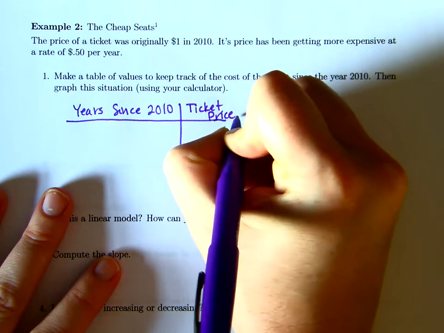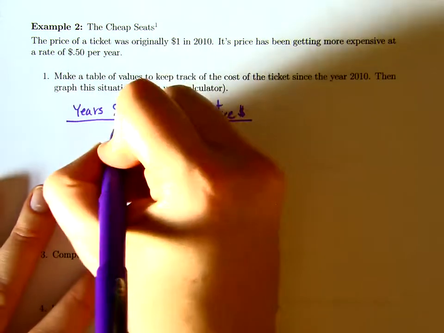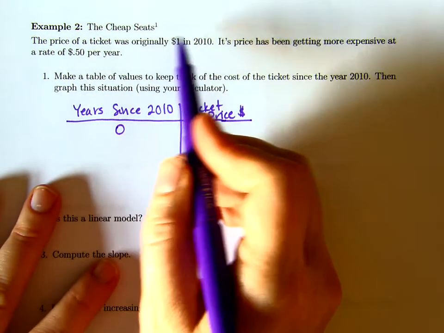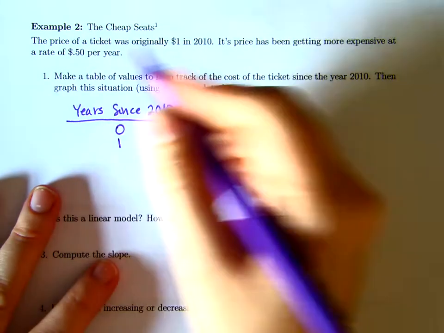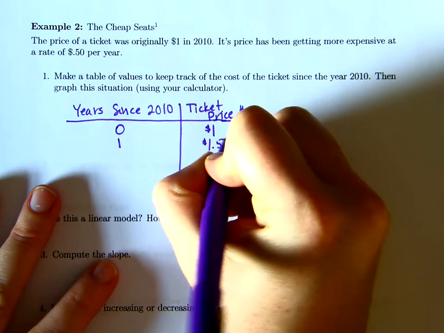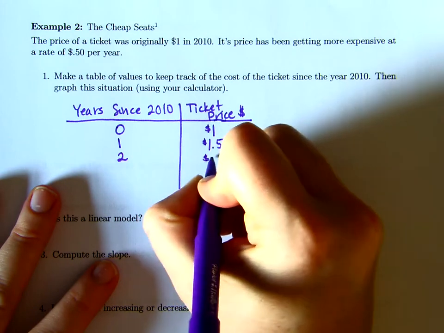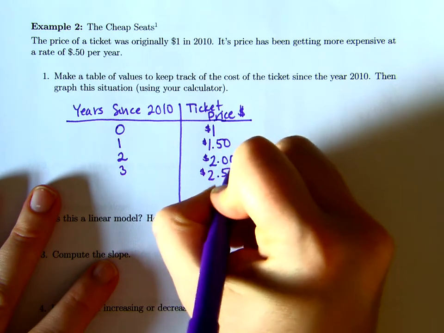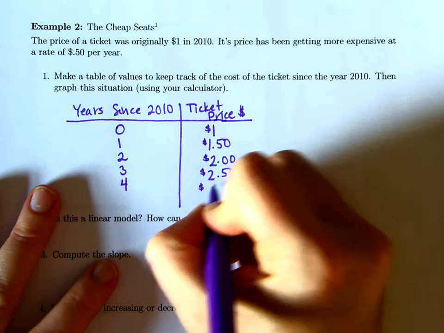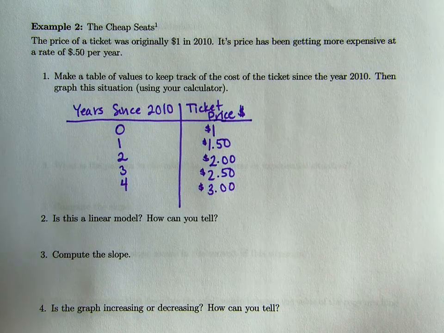Ticket price in dollars. Okay, in 2010 it was $1. In 2011, increased by 50 cents. Got it. In 2012, increased by 50 cents again. Now it's at $2. 2013, $2.50. 2014, $3. Okay, got it. Then graph this situation using your calculator.